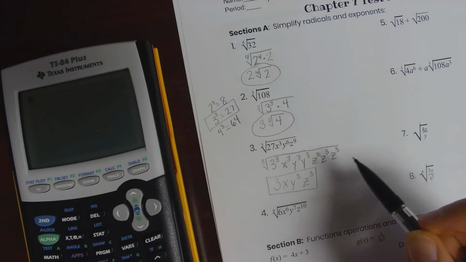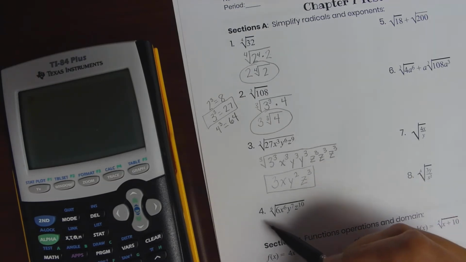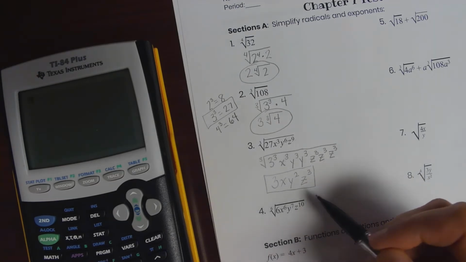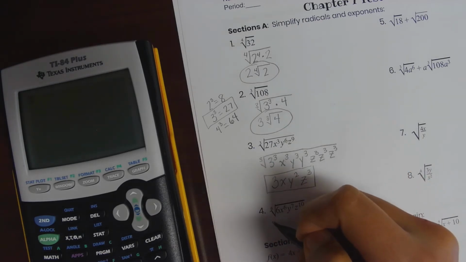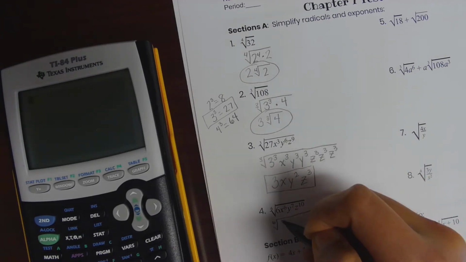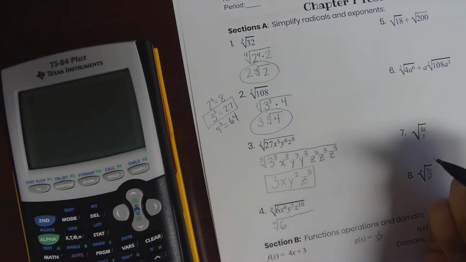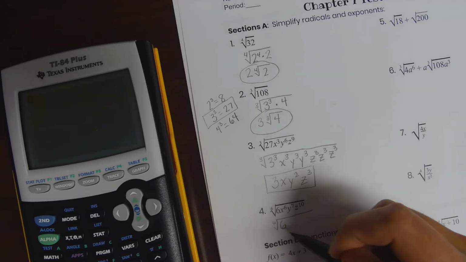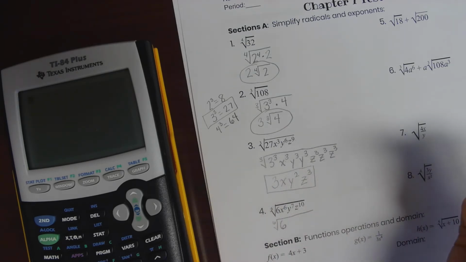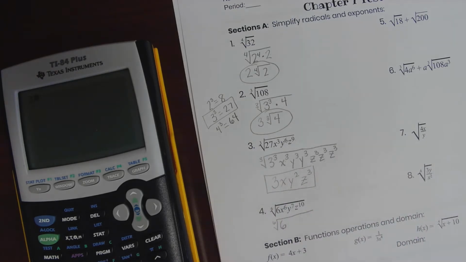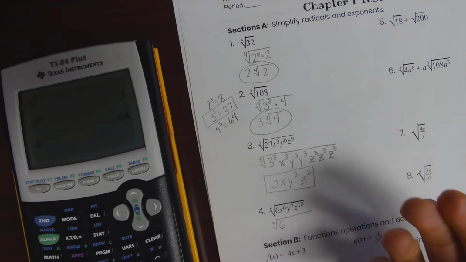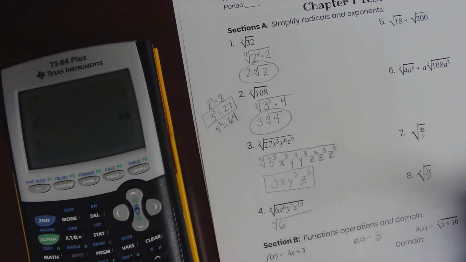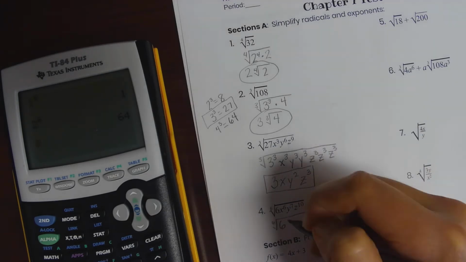Okay, number 4. So we have the 6th root of x to the 6th, y to the 7th, z to the 10th. So you might get confused because you see a 6 in the 6th root. But remember, we're looking at exponents. We're not looking at the bases. 6 is a base. So there is not a number to the 6th power. So if we do 1 to the 6th, that would just equal 1. If I did 2 to the 6th, 64. So nothing other than 1 can go into 6. So 6 just stays the same.